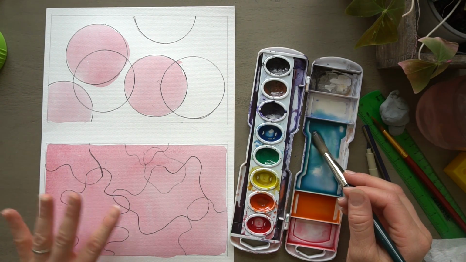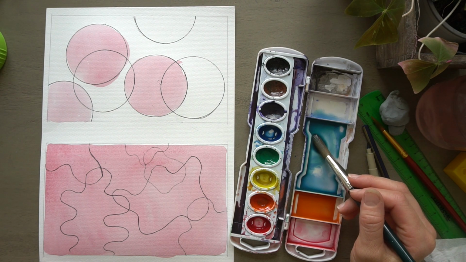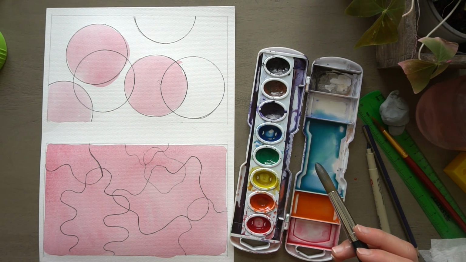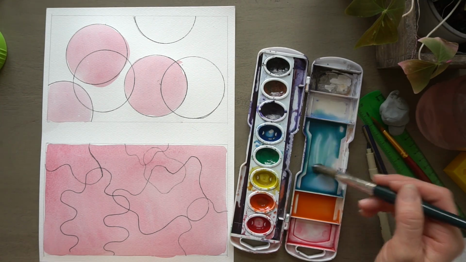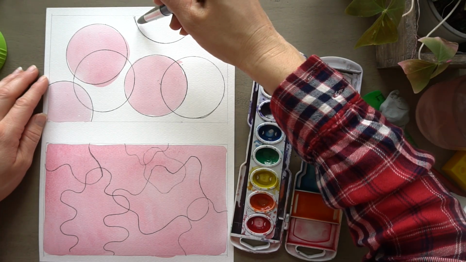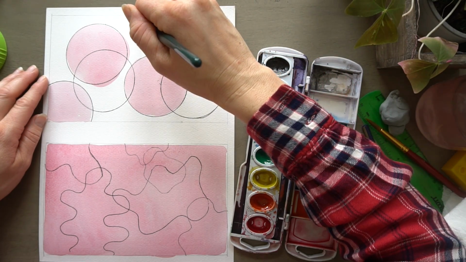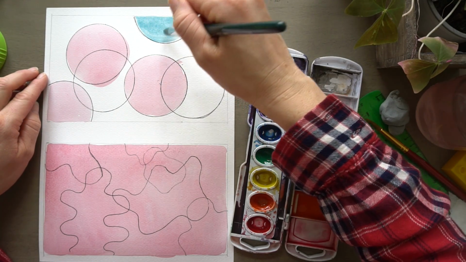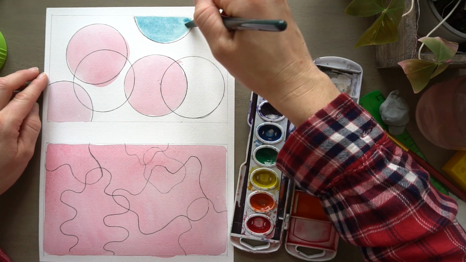And to tell if it's dry or not, just look at it and see if it's shiny. If it's shiny, then it's probably not dry. Actually, if it's shiny, it's not dry. So also, if you want the colors to blend, you could go ahead and just overlap those. Maybe I'll show you what that looks like.